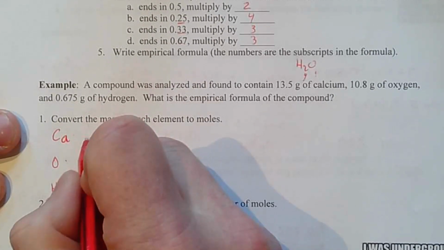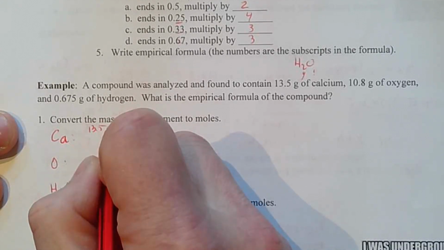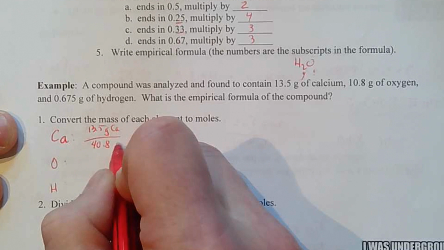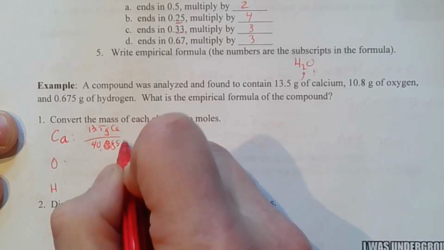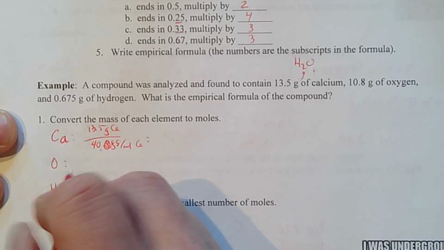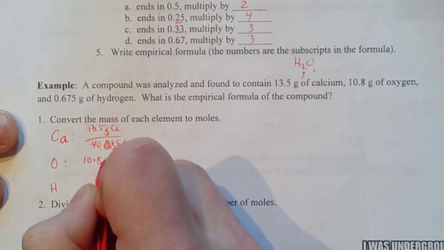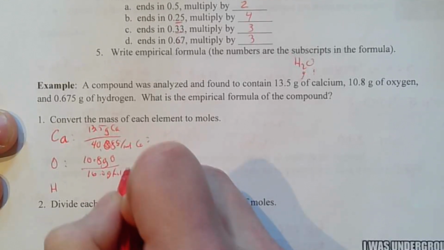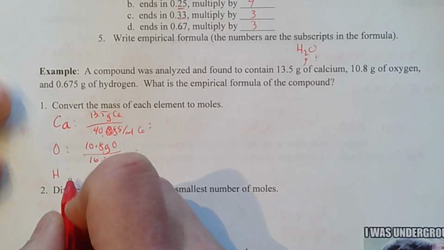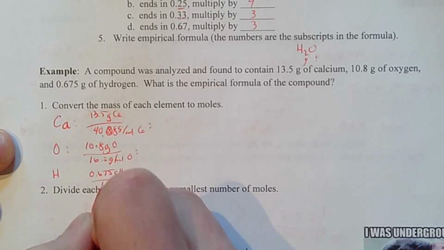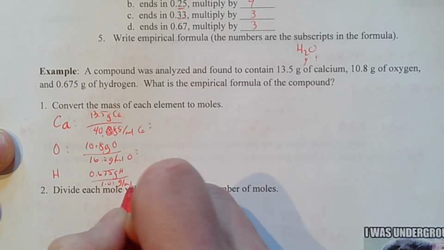So we take the mass of calcium, 13.5, divide it by its molar mass, 40.08 grams per mole. Do the same thing for the oxygen, 10.8 grams of oxygen divided by 16 grams per mole. And the same thing for the hydrogen, 6.675 grams of hydrogen divided by 1.01 grams per mole.